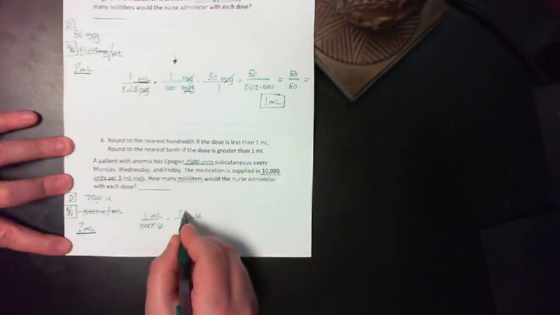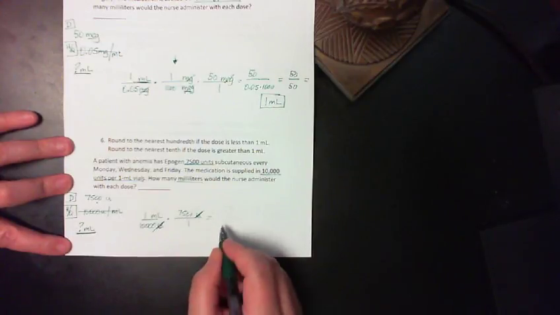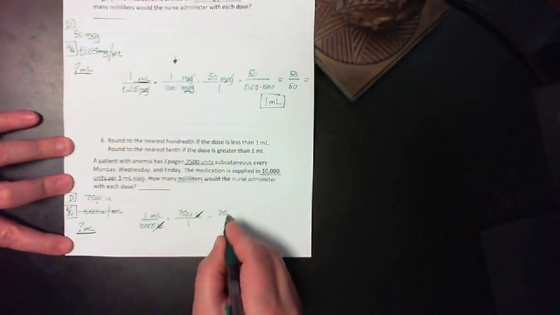We already have this one down, so we've used this. Now we're looking for units, so we're going to plug in this information over here, 7,500 units over 1, or dose. Then our units will cancel out here, so we're left with 1 times 7,500. I'm just going to put the 7,500 over here, and then 10,000 times 1, so I'm just going to put the 10,000 down here.